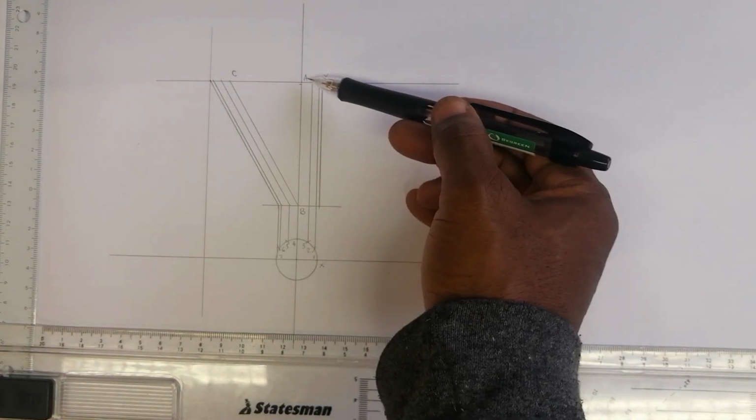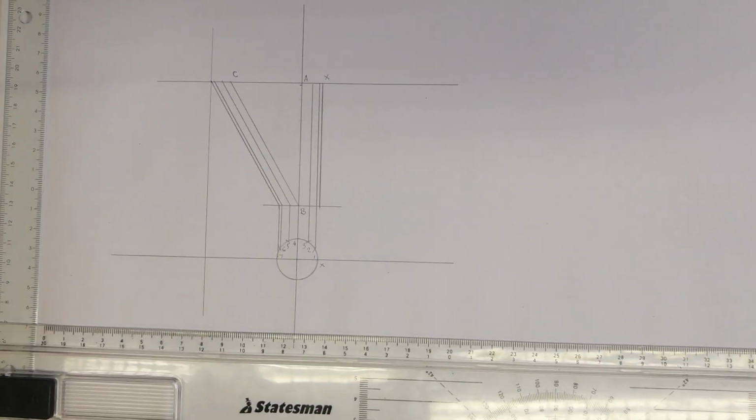So we have CAB, which is very important when we are going to do the development.